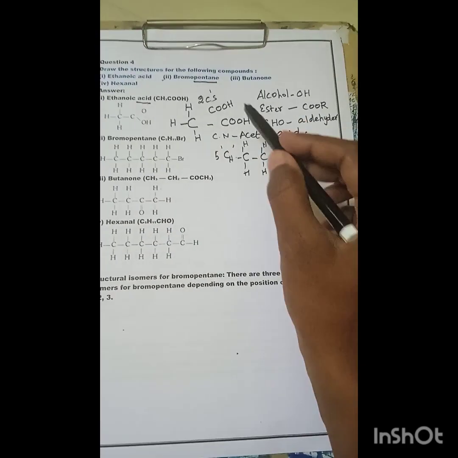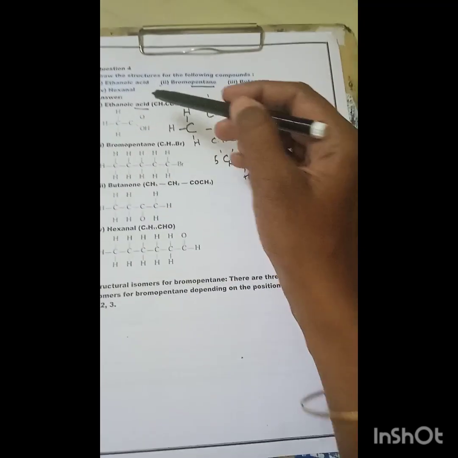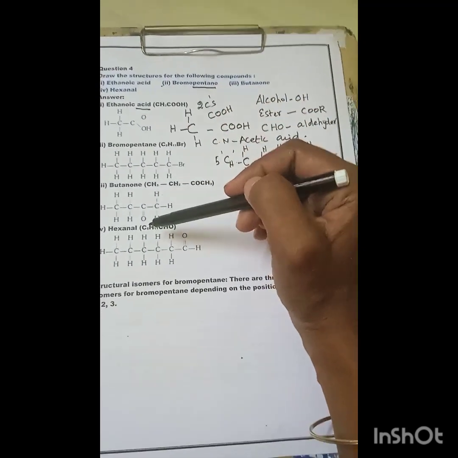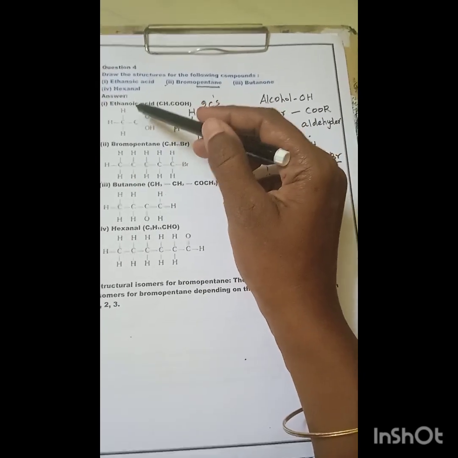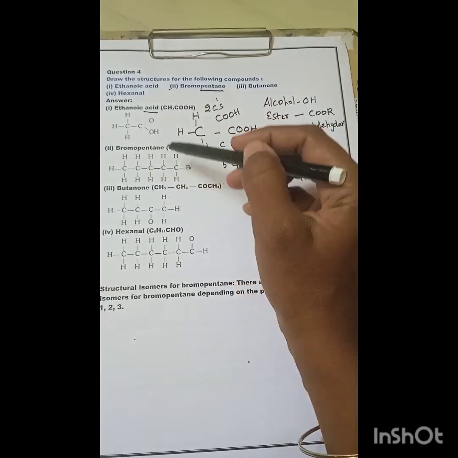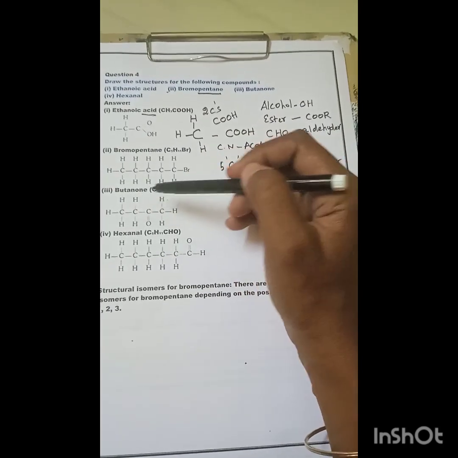Okay, next bromopentane. Next butanone. Butanone. So if you look at all these, they are all different structures. So look at that. The first one ethanoic acid. Next bromopentane. Next the third one is butanone.